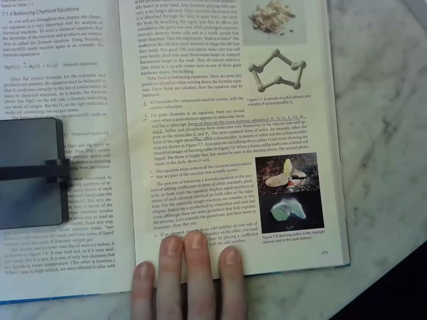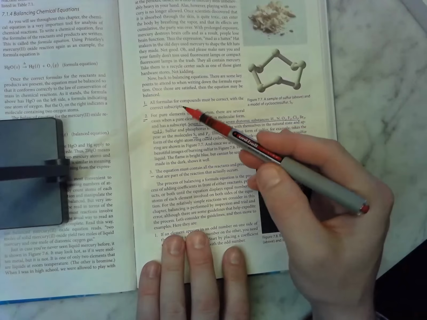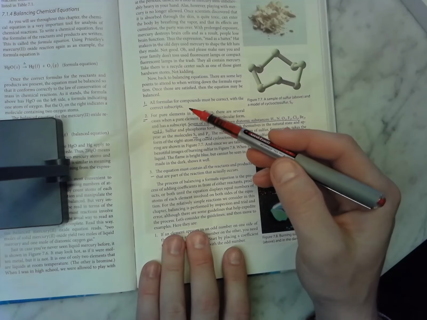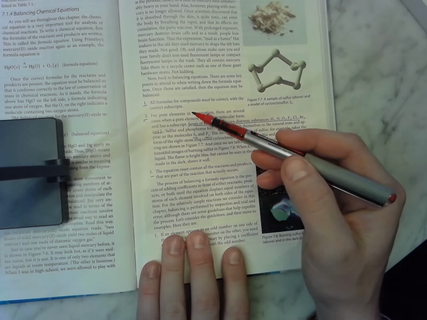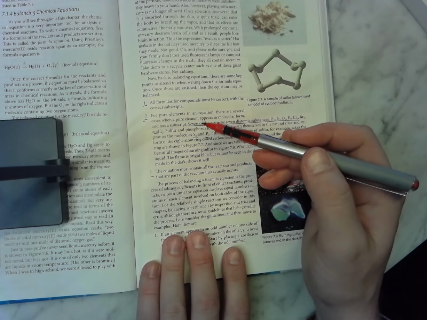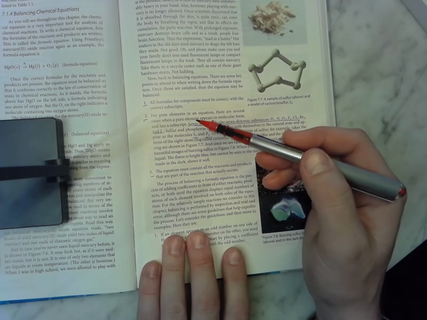All formulas for compounds must be correct with the correct subscripts. H2O cannot become H2O2 to balance an equation. You can only add stuff in front of them, so make sure that you don't change water into something else, because you want your oxygens to balance.